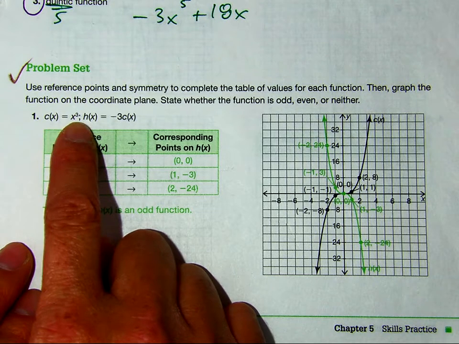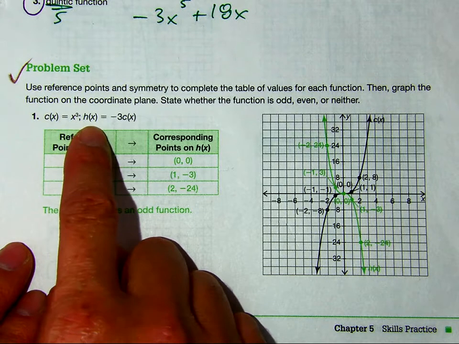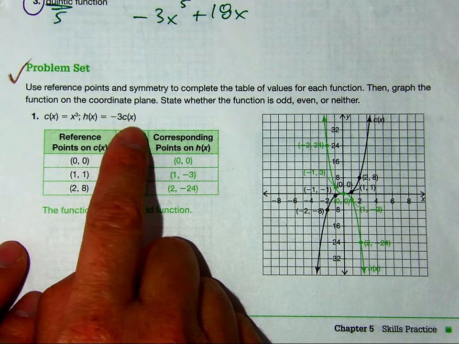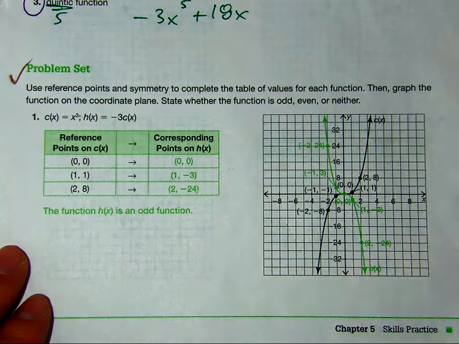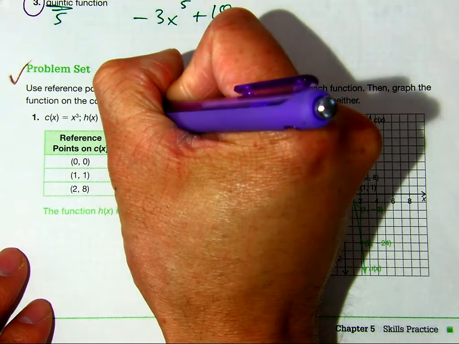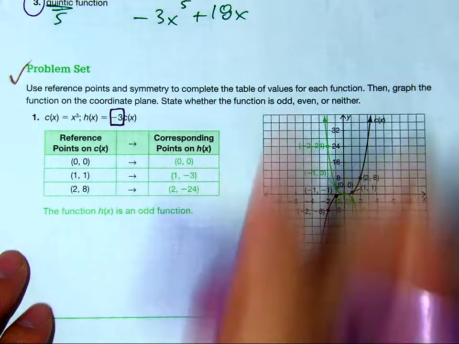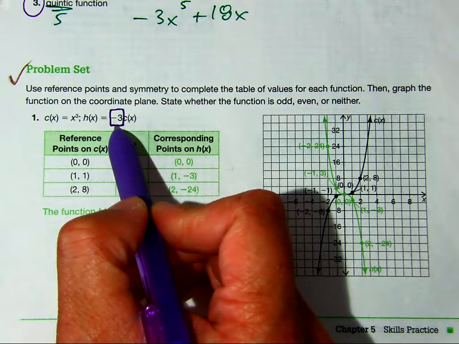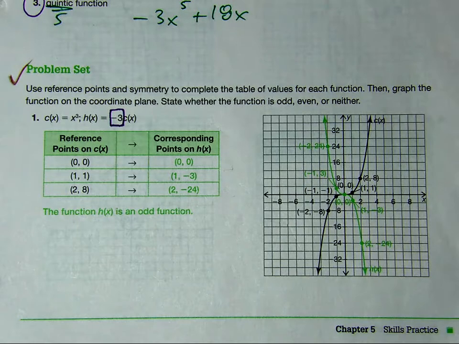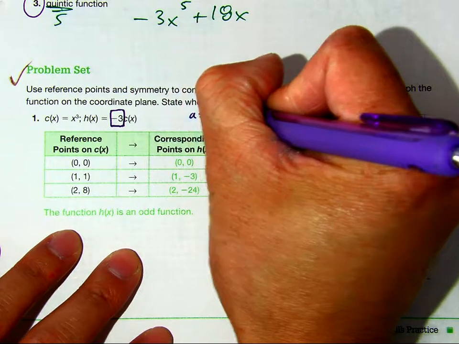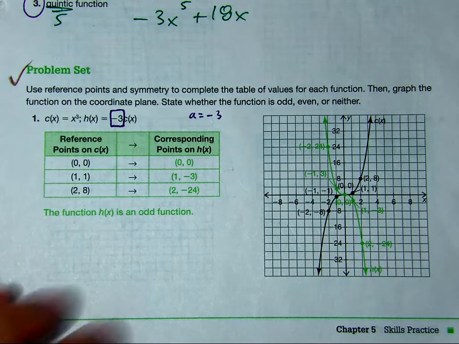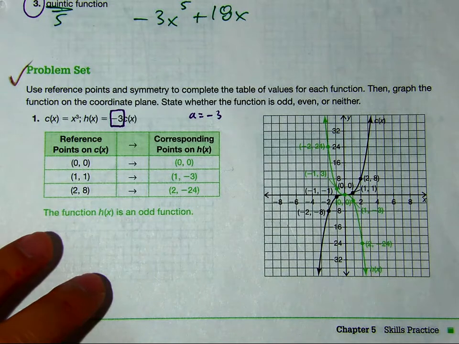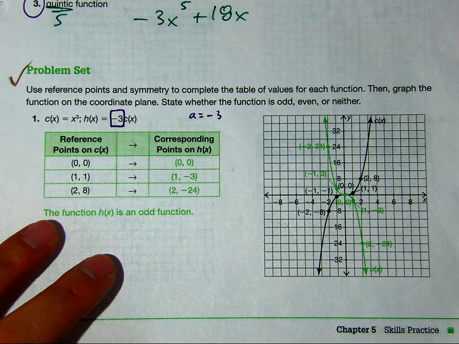And then it's telling me that h of x, they're doing some kind of transformation to it, so the only difference in this problem here is this -3. Class, is that -3 on the inside or outside? It's on the outside. What letter is that, A, C, or D? That's our A value. A value is equal to -3. Does that affect the x or the y?